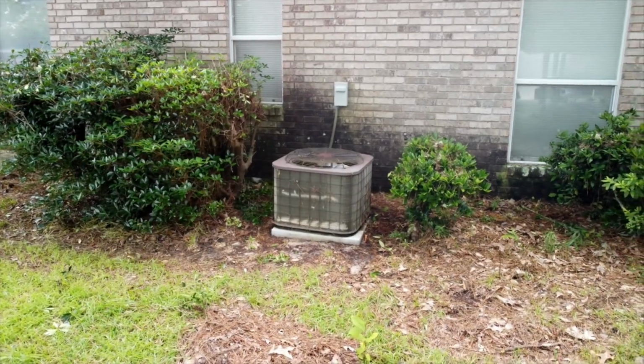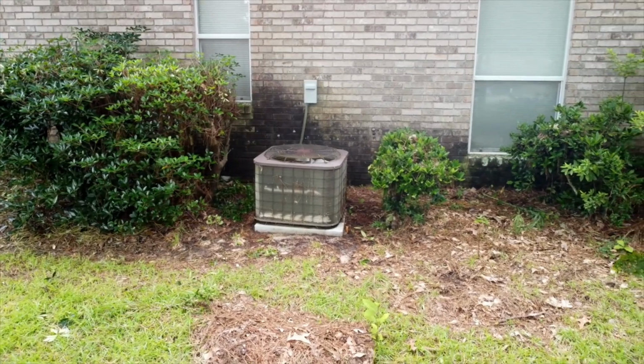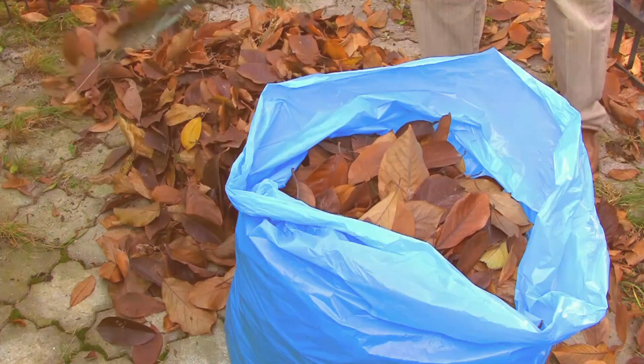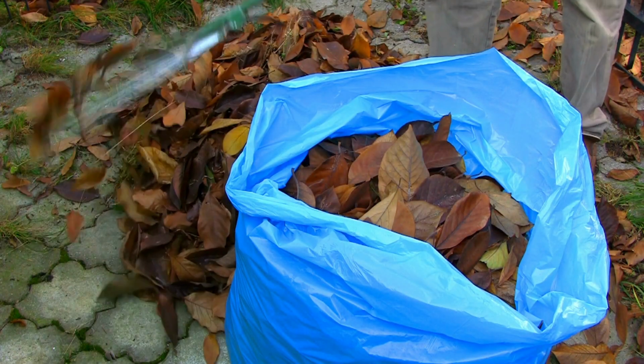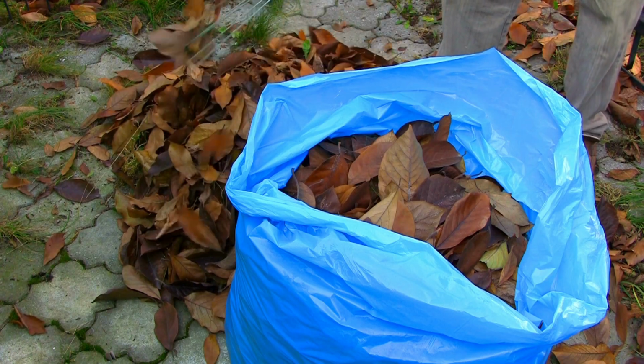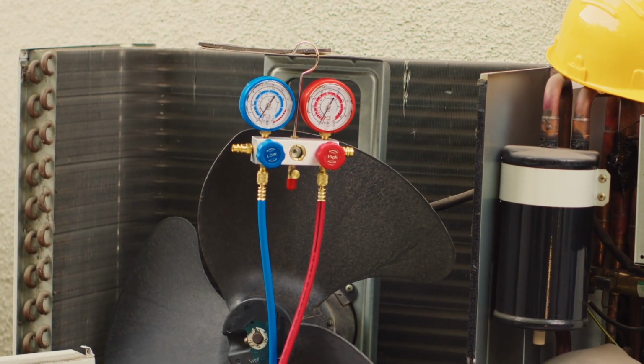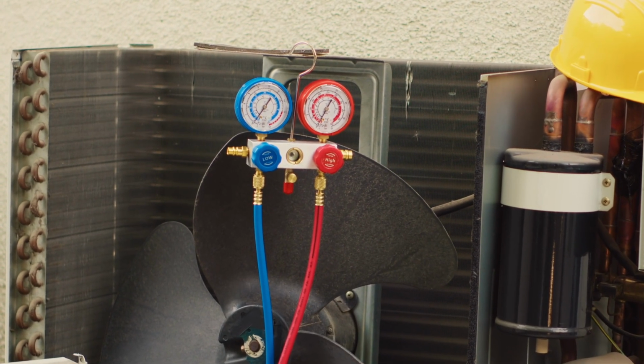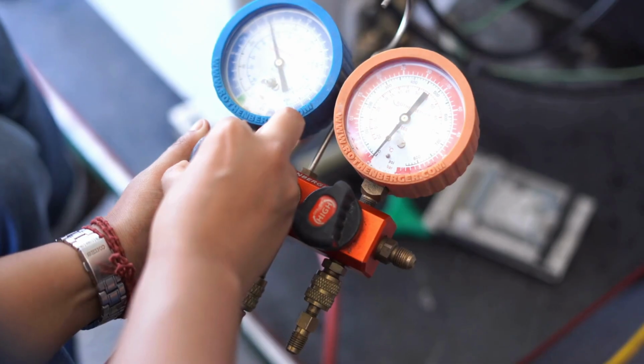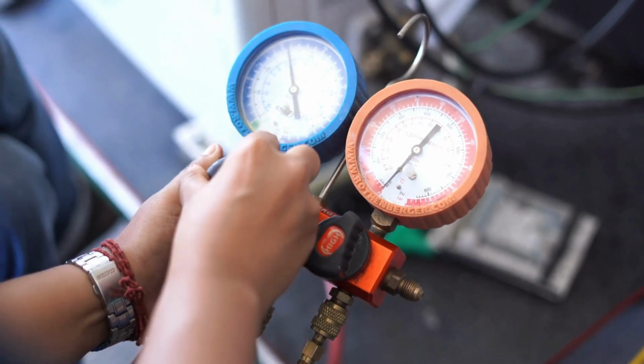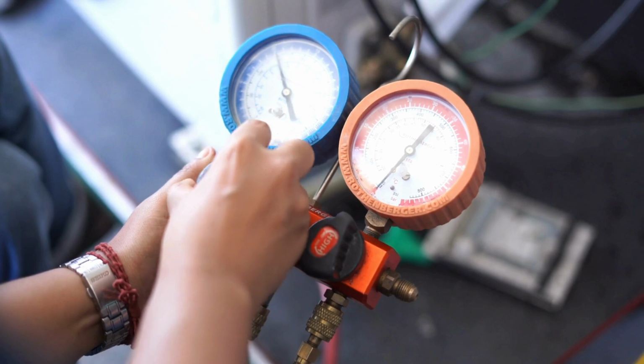Debris accumulation around outdoor units can cause overheating and reduce airflow. Regularly clean around your unit to keep it running smoothly. Low refrigerant levels, often due to leaks, can severely impact airflow. Contact a professional to refill the refrigerant and check for leaks.